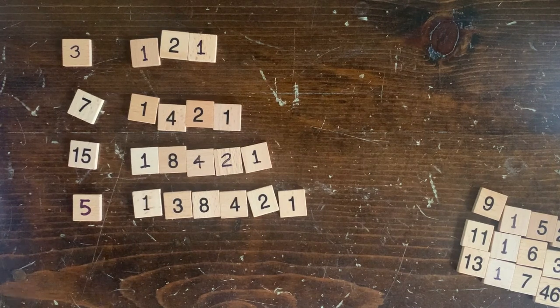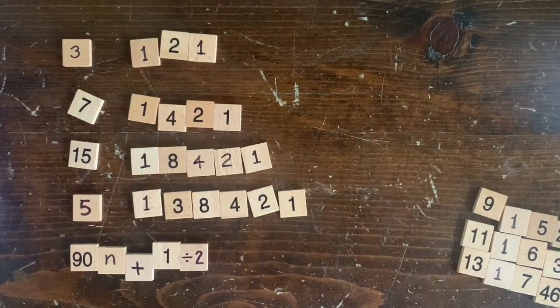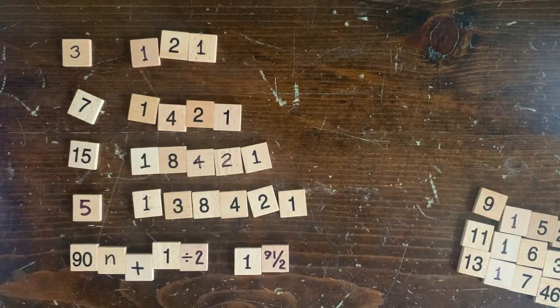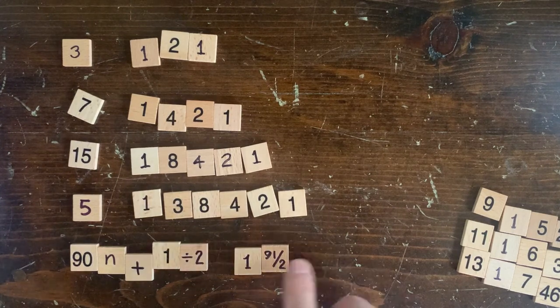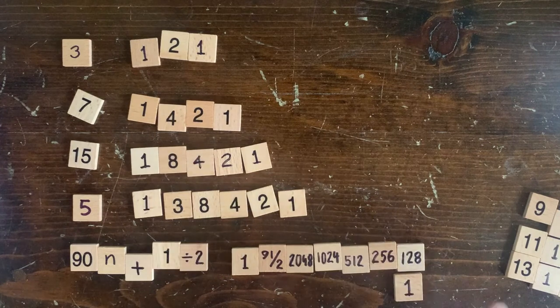So I tried hundreds of larger qn+1s, and sure enough, it happened just one more time with 90n+1. Starting with 1, we get 90 plus 1 divided by 2, or 91 halves. Is that even or odd? I don't know. Let's call it odd. So we multiply by 90 again and get 4095, add 1, divide by 2, and the result happens to be 2048, which goes to 1024, 512, 256, and so on, down to 1.